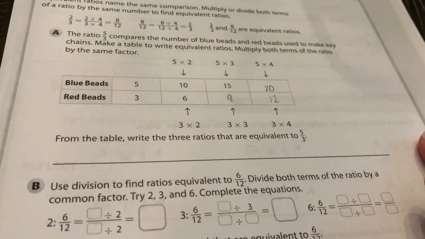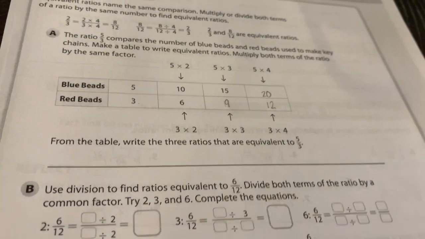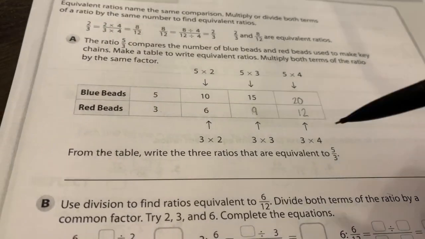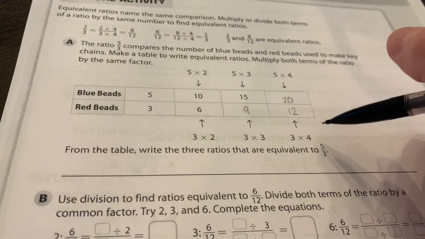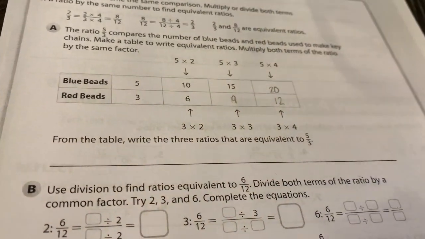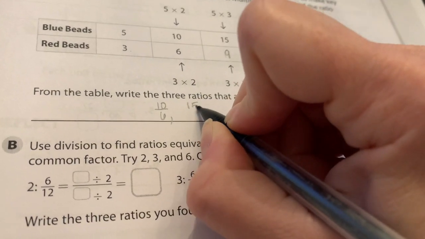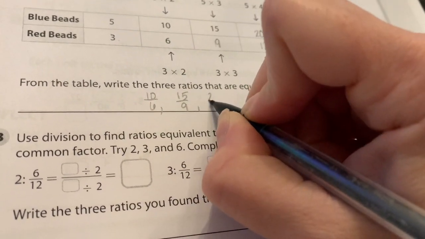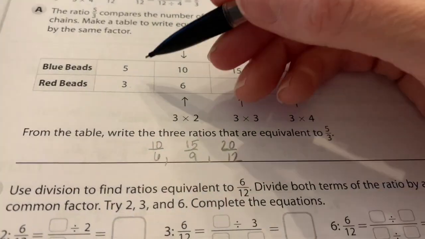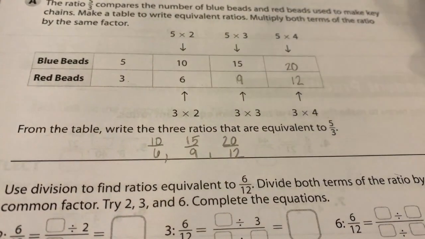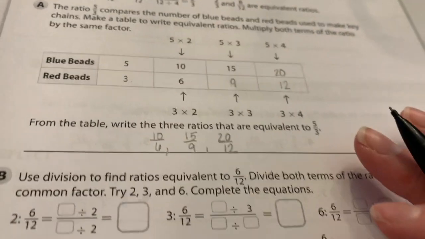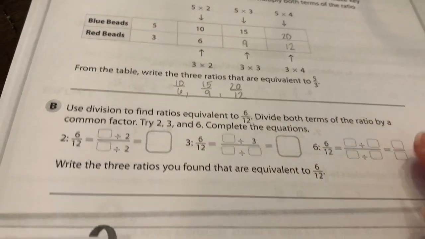So using our table, we can write 3 ratios that are equivalent to 5 to 3. So we're going to just write it in the same format with the fraction format. So we can do 10 to 6, 15 to 9, and 20 to 12. And you could go on and on and on, right? We can multiply by 5, we can multiply by 6, we can multiply by 20, and they'll all be equivalent.